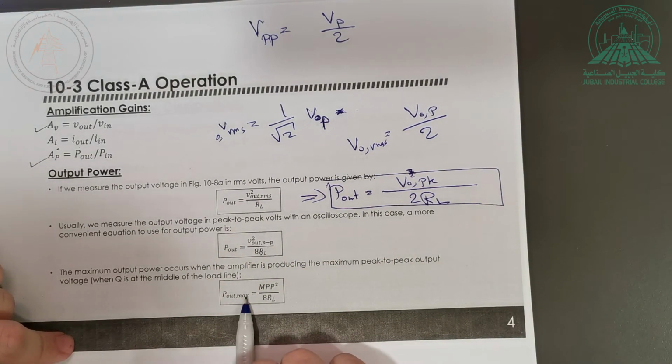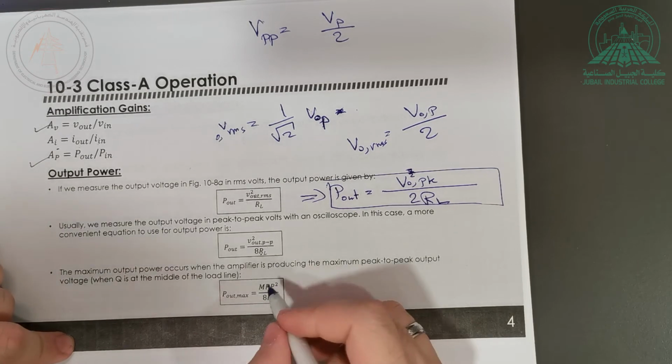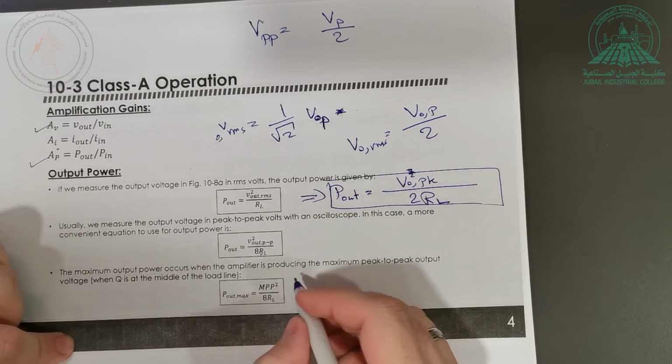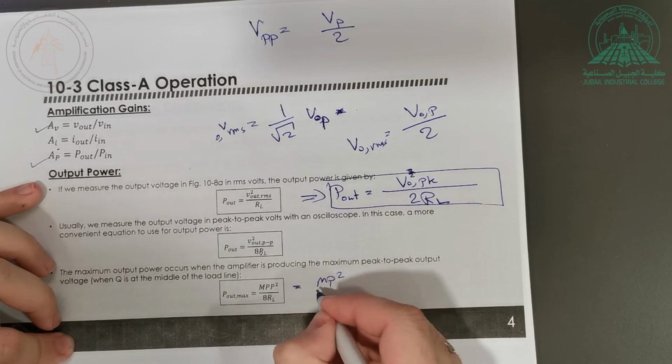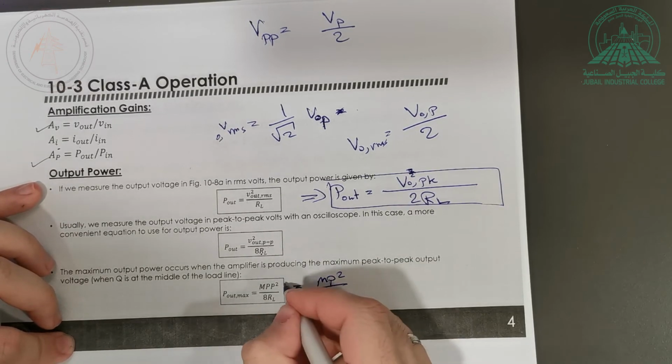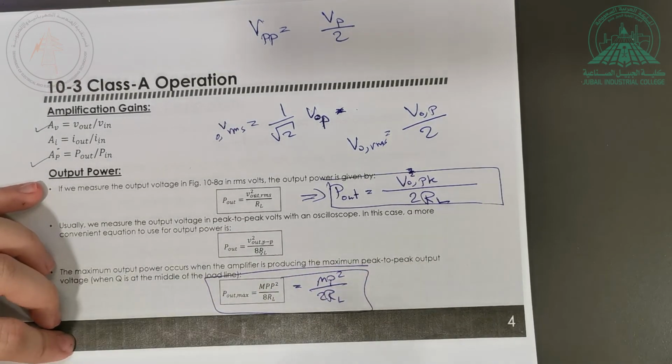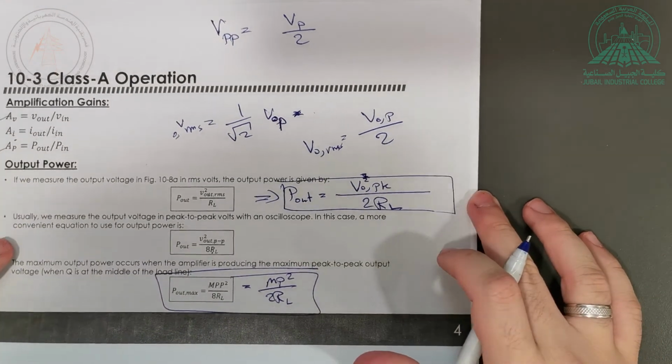Okay, what is the maximum output power? Again, the maximum output power, you can have it as MPP squared over 8RL, or you can say it's equal to MP squared over 2RL. So you can use this or that. This is the maximum power you can get from your class A amplifier.